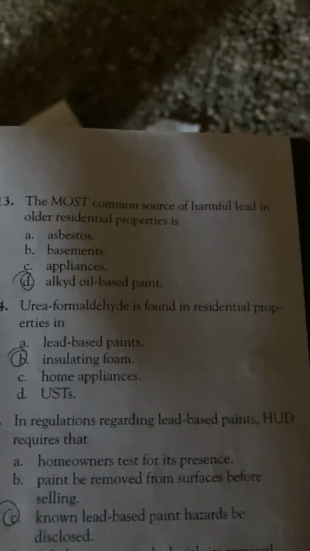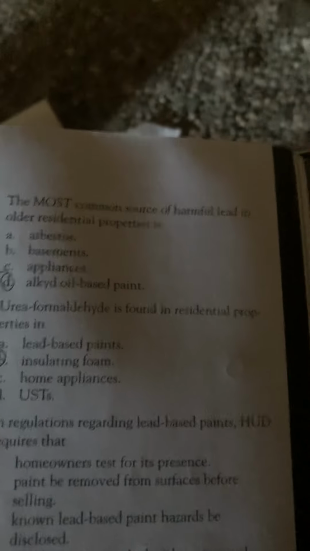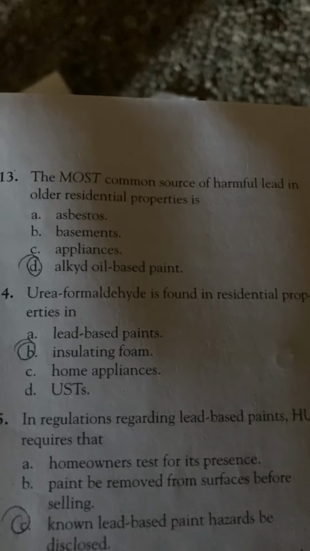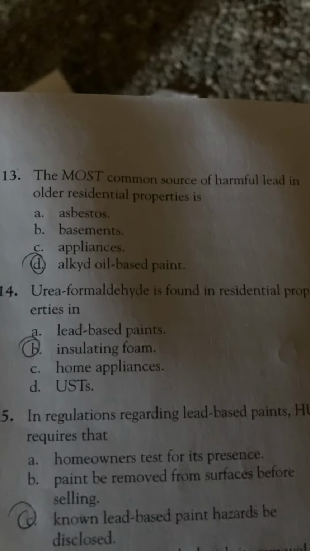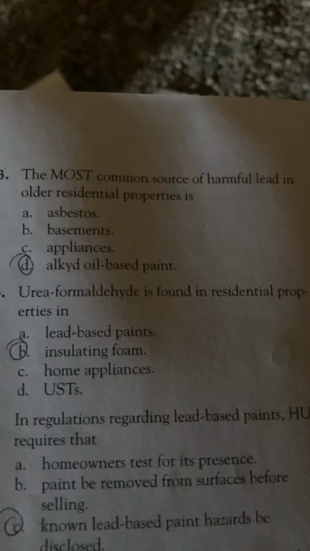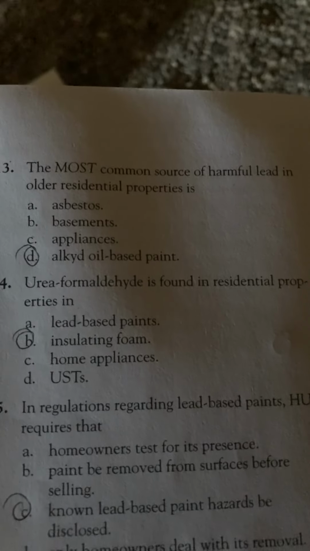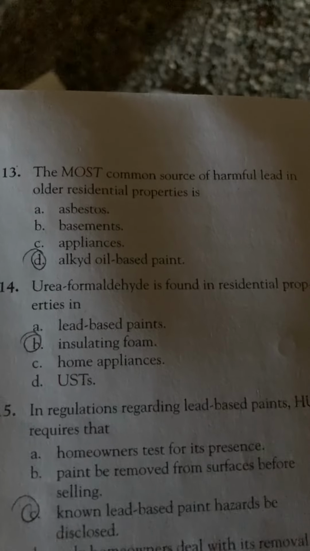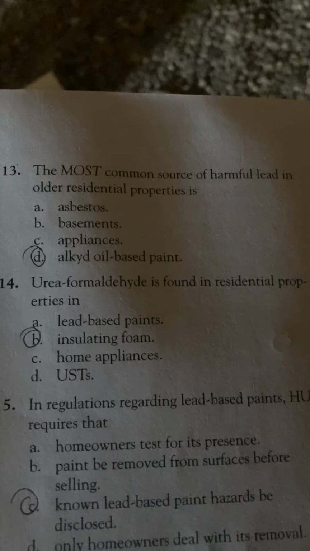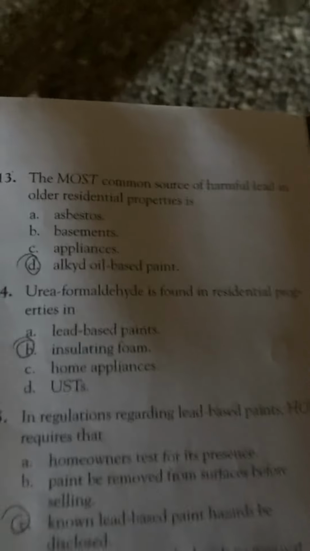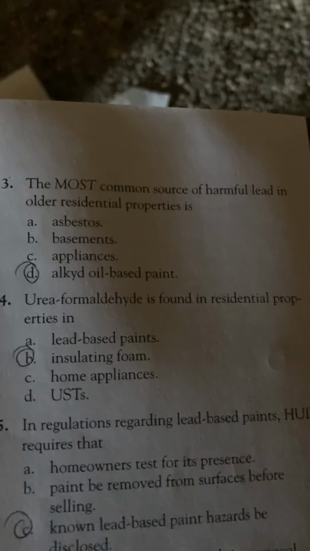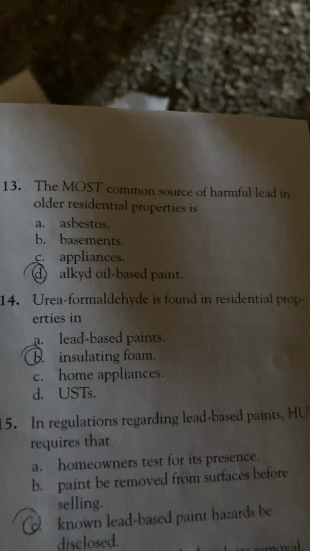Number 13. The most common source of harmful lead in older residential properties is A. Asbestos, B. Basements, C. Appliances, or D. Alkali oil-based paint. The answer is D. Alkali oil-based paint.